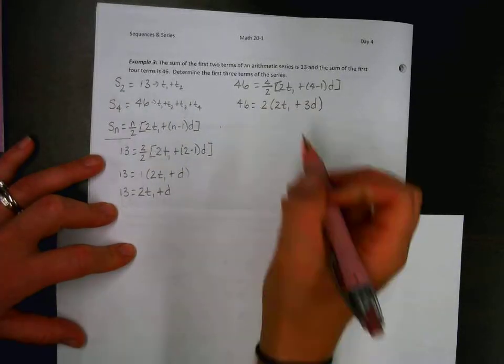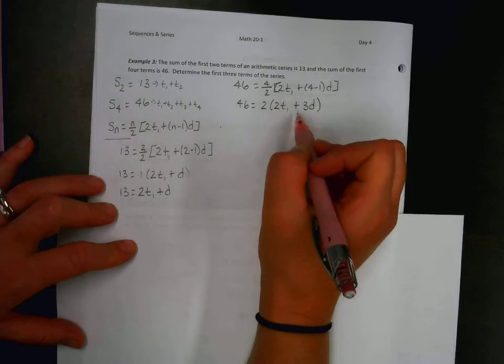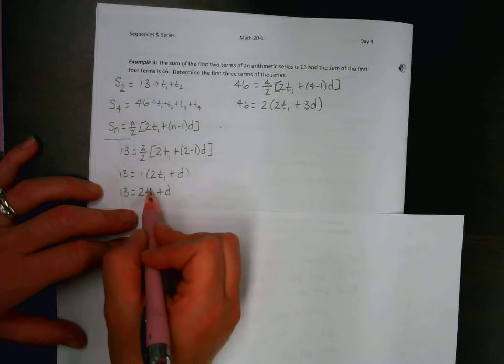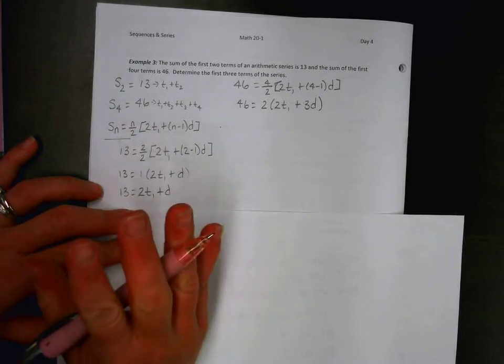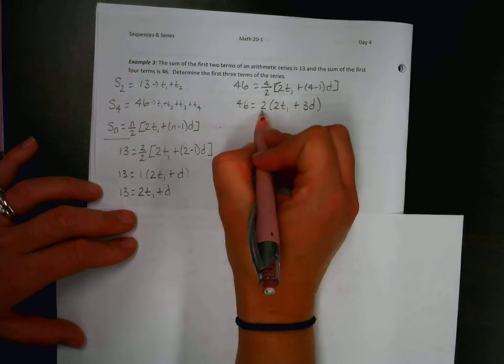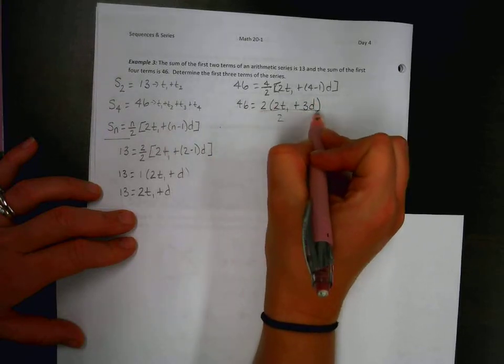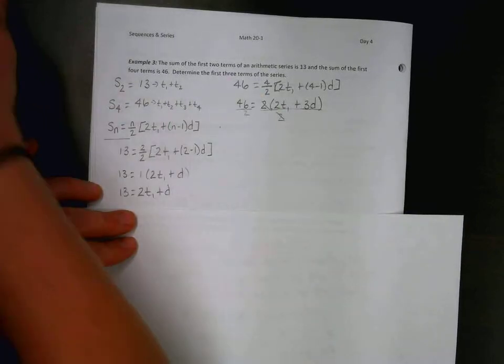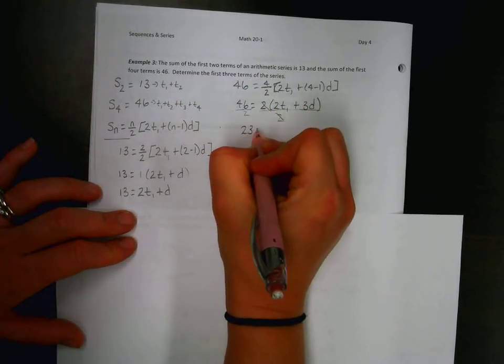Now I know generally we always want to run this through the brackets, but when we set this system of equations up, I have a 2t here and I have a 2t here, so I kind of want to keep those the same. So rather than running this through my brackets, I'm going to simply divide both sides of my equation by this 2, to leave me with 23.